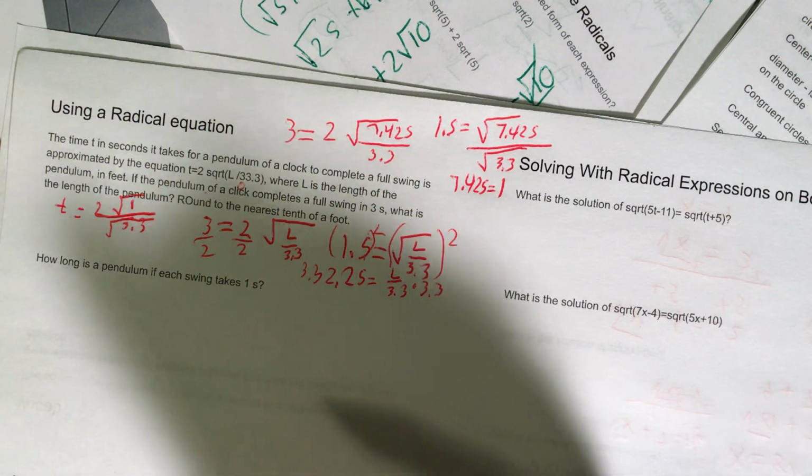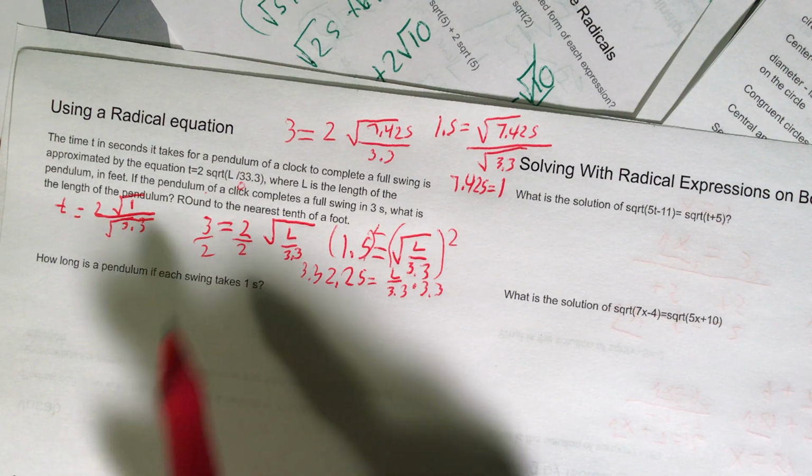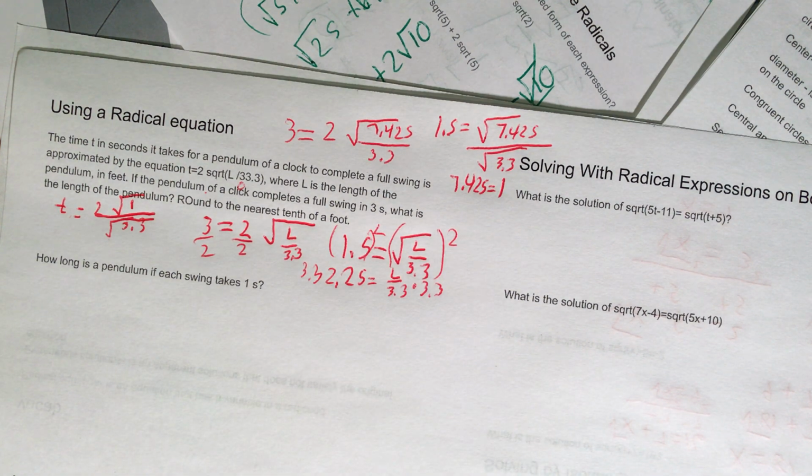How long is a pendulum if the swing takes 1 second? Well, you're going to kind of do the same thing.